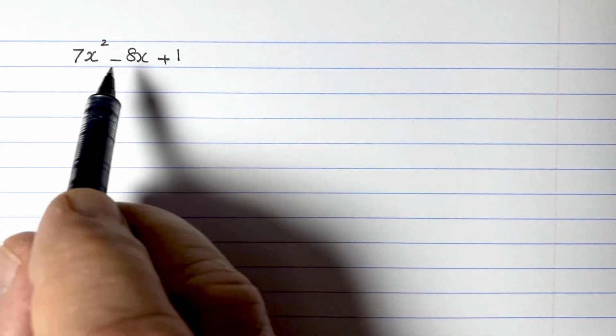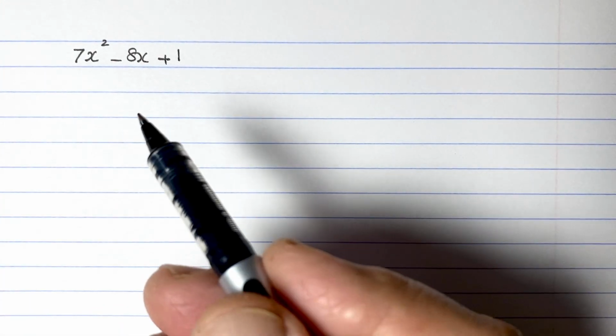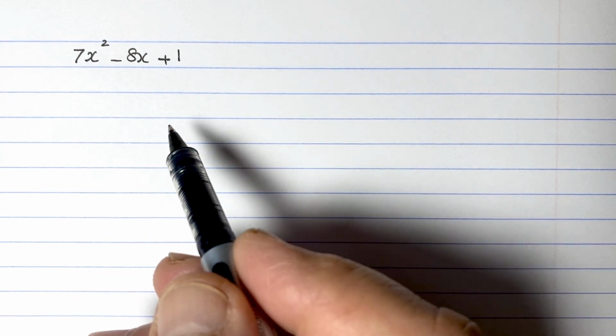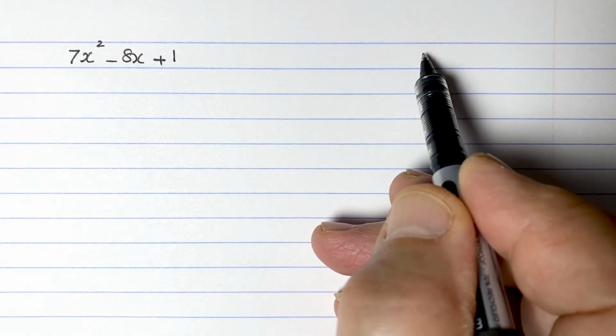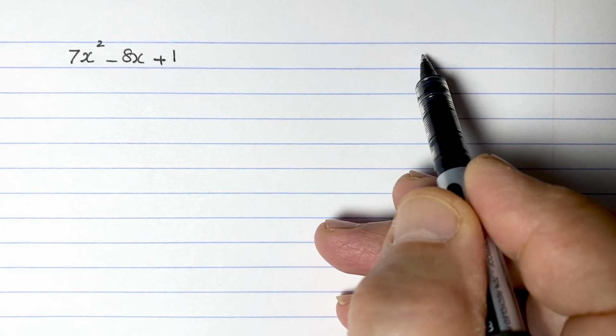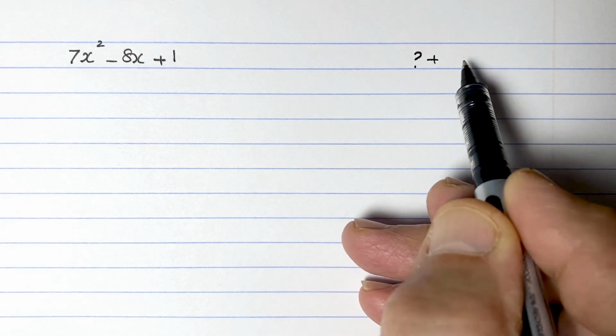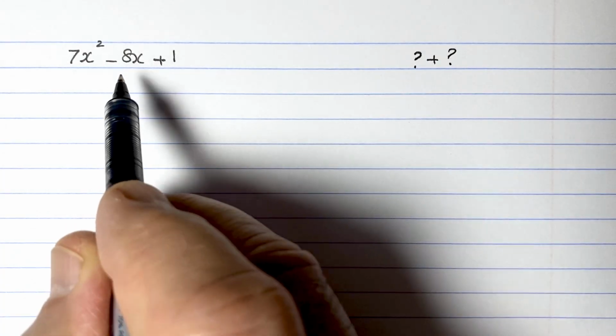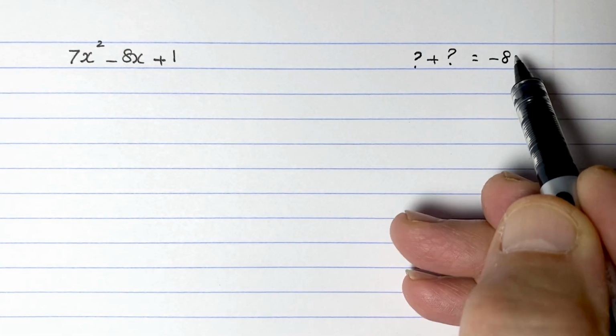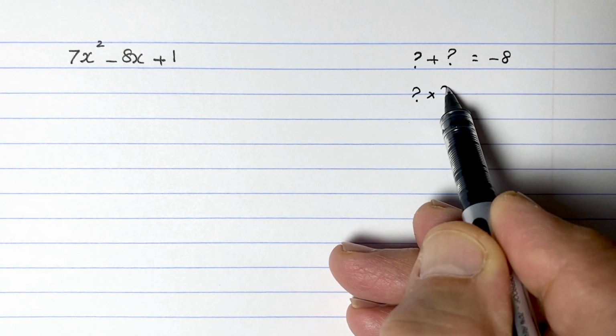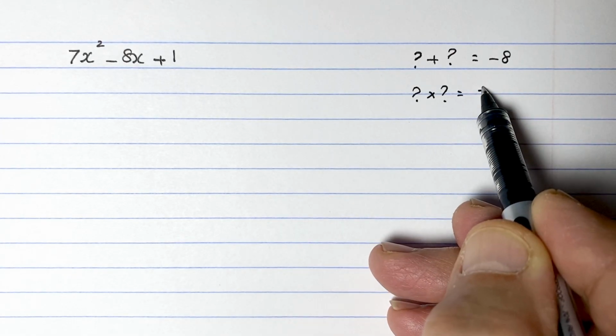So when they say factorize, you can make sure that it's factorizable. Otherwise, they wouldn't say factorize, using factorization or solve using factorization. So here, adding the two numbers together to create minus 8, and multiplying these two numbers to give me plus 7.